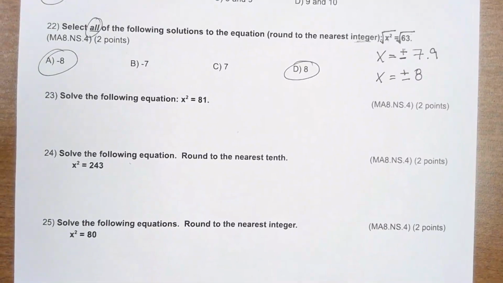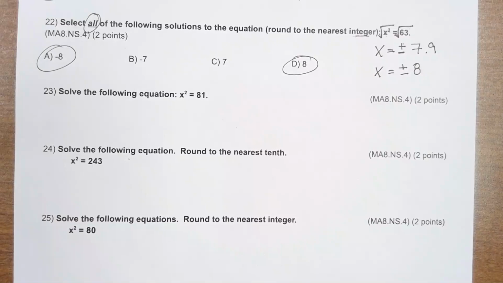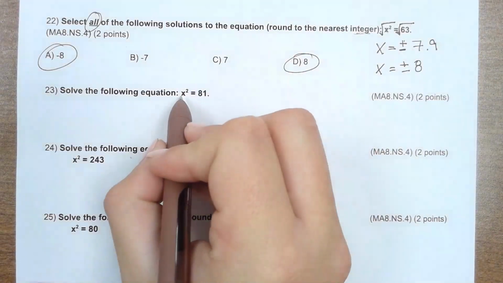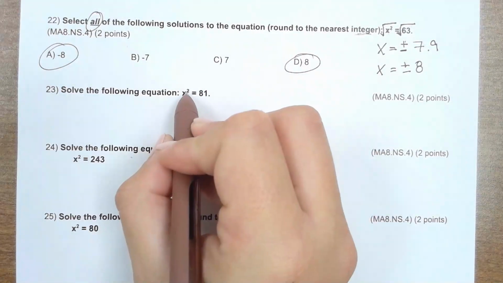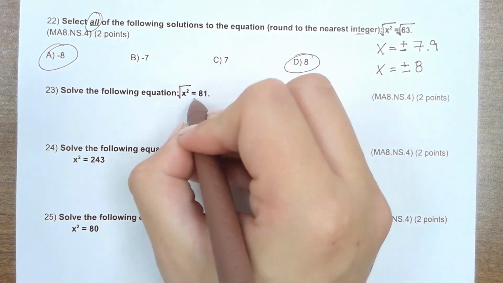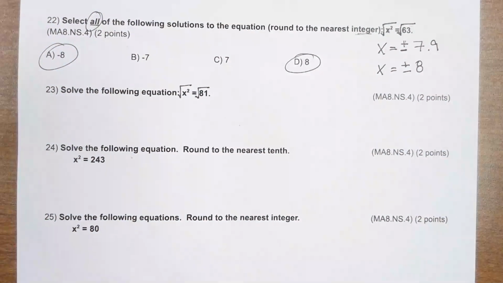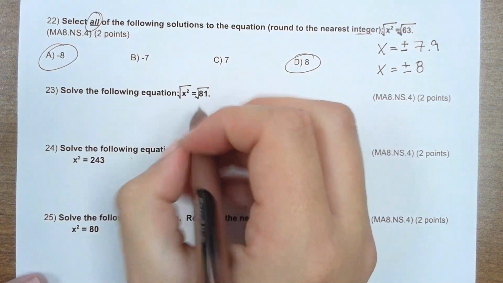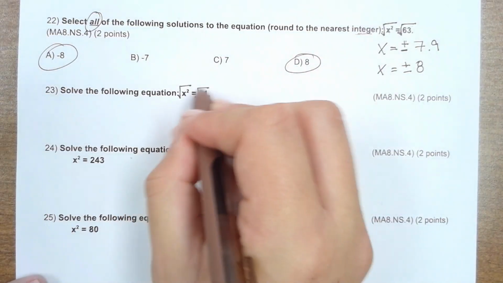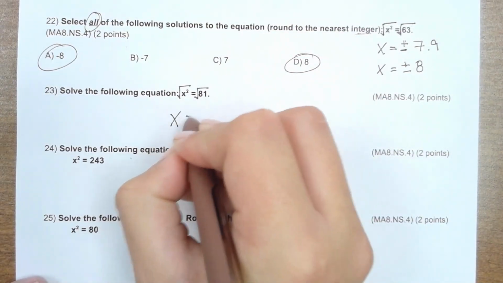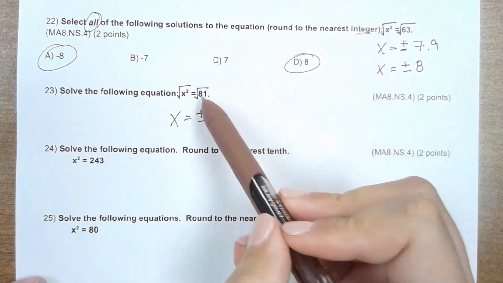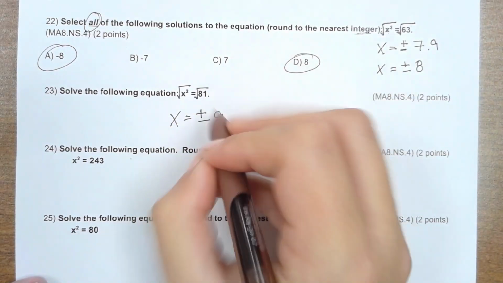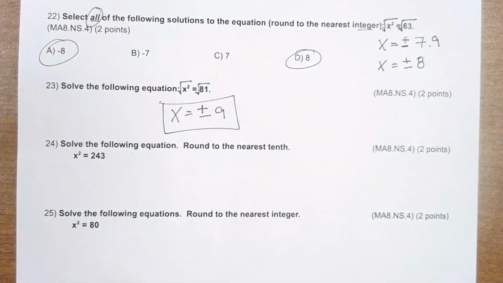All right, so we're going to do that same thing for our last 3 problems. So again, to solve this equation, you have to get rid of that squared. So the opposite of squaring something is square rooting. And remember, when you are solving and you're taking the square root, you get the positive and the negative answer. So the square root of 81 is going to give us that positive and negative 9, because 9 times 9 is 81.